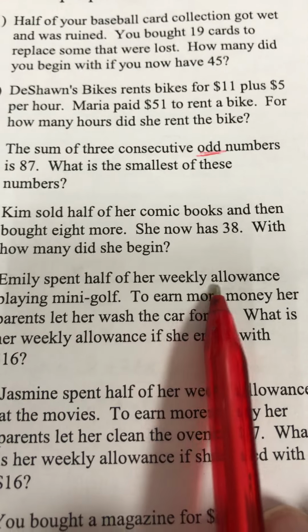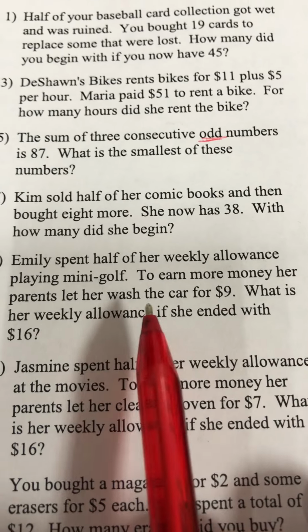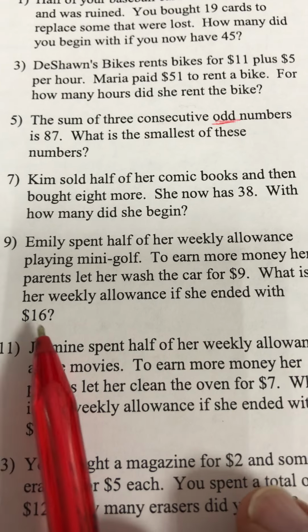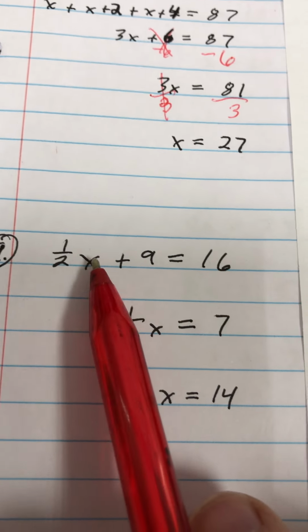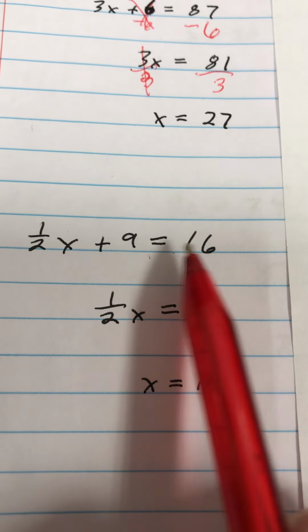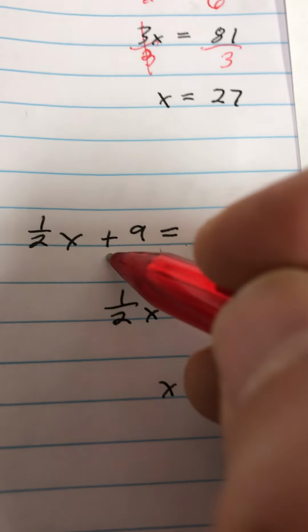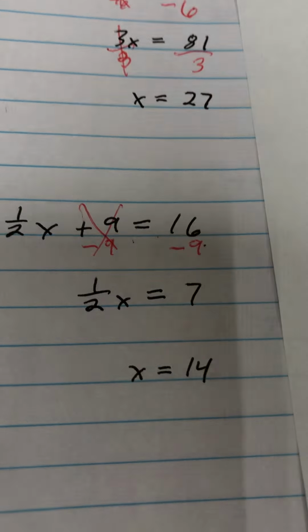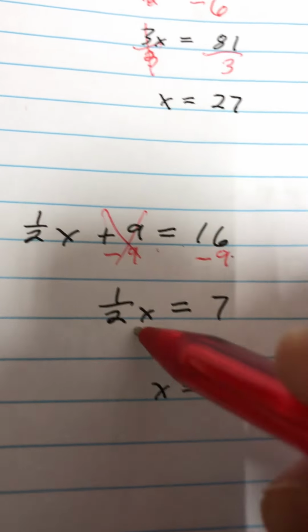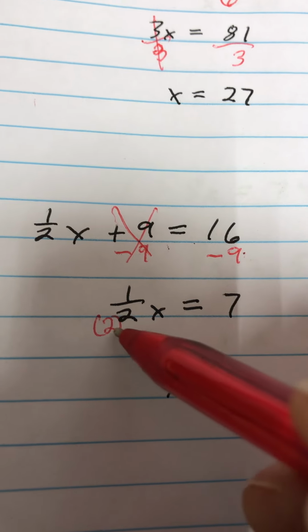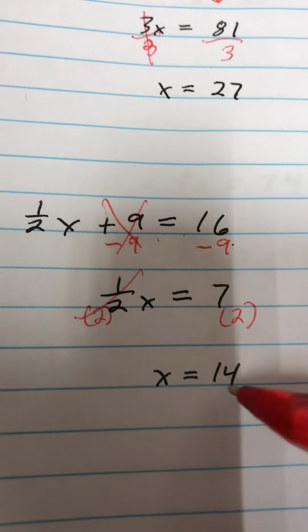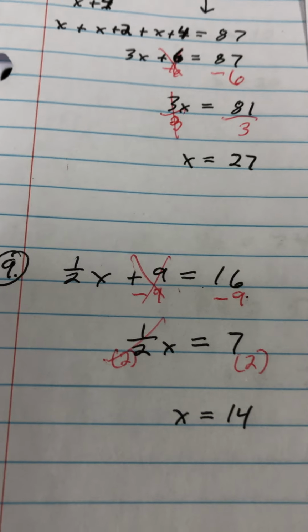Emily spent half of her weekly allowance playing mini golf. To earn more money, her parents let her wash the car for $9. What is her weekly allowance if she ended with 16? So half of her money was spent. She earns $9 more. Now she has 16. I'm going to subtract 9 from both sides. And guys, you do all of these about the same, okay? They're just different words, different numbers, and you're going to do them the same way. Multiply by 2. These cancel out. I get x equals 14. So 14 is what her weekly allowance is.